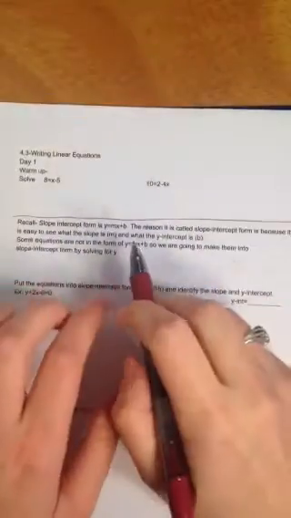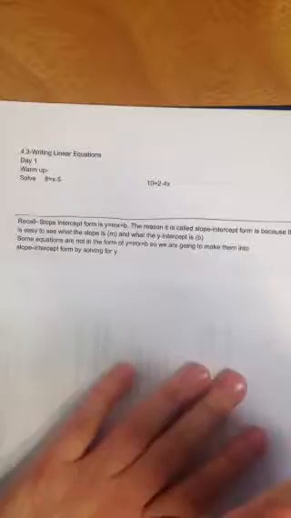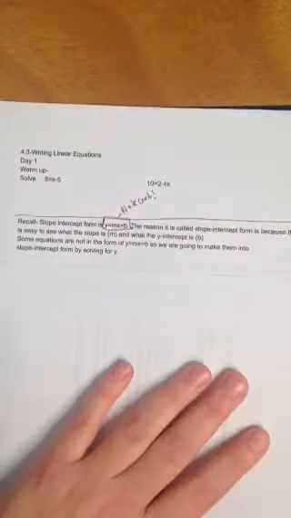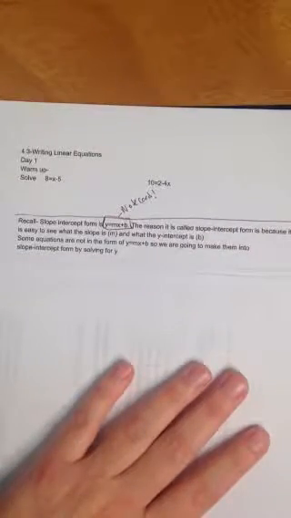So this little chunk that I'm reading right here, let me grab another piece of paper, cover up some stuff. So it says recall. So this is remembering what we learned last week. So the slope-intercept form is y equals mx plus b. Okay, remember that formula we learned about, and that should be on your note card. The reason it's called slope-intercept form is because it's easy to see what the slope is. That's the number in front of x, or m. Okay, and the y-intercept is b, whatever is being added to the x part or subtracted, depending on the problem.